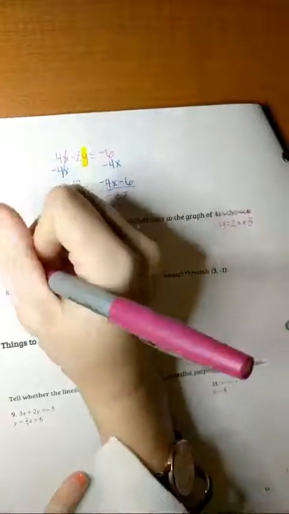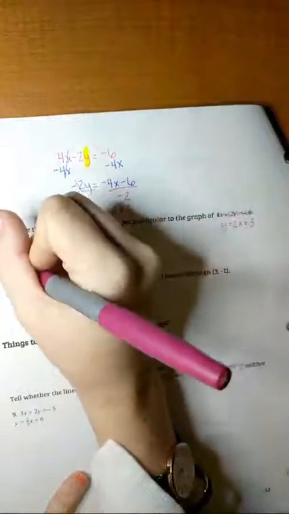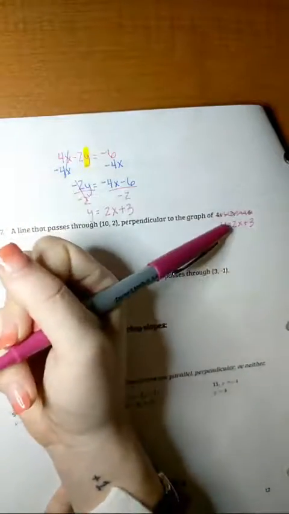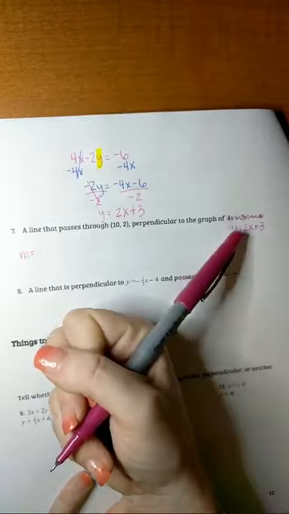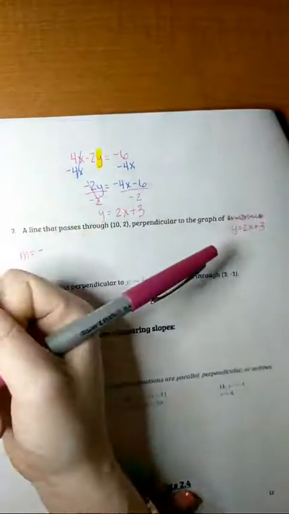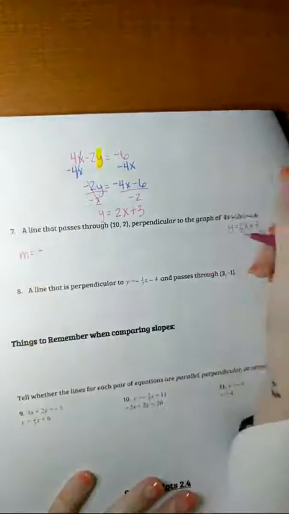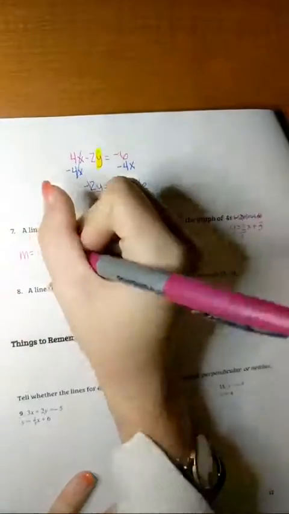So perpendicular, meaning that we would make it the opposite. So if that's +2, we're going to make this one negative. And then we're going to flip it. So this is like 2/1. So if I flip that, it's going to be 1/2.